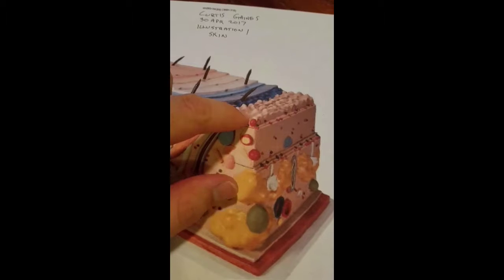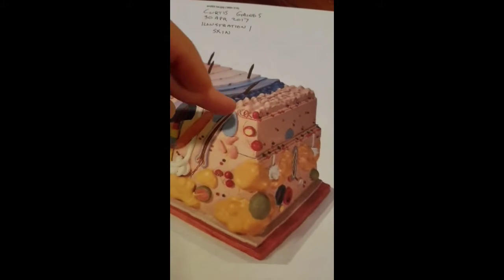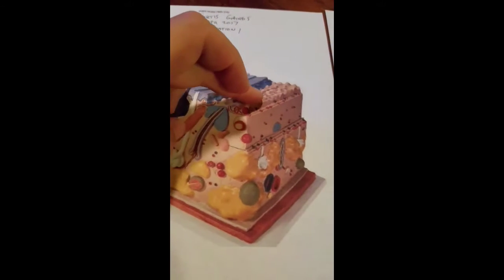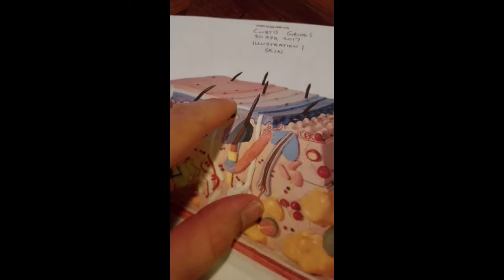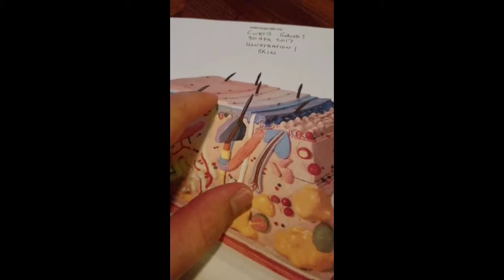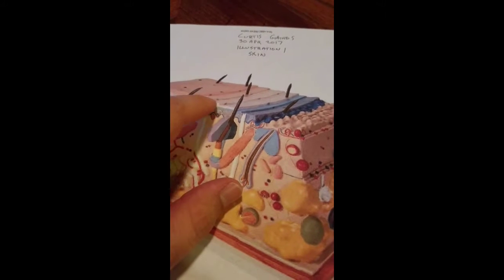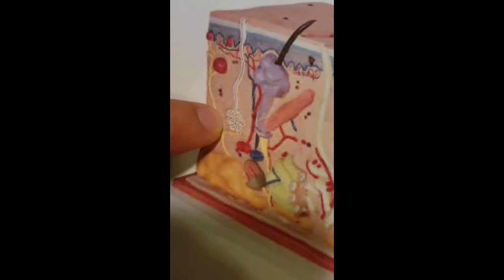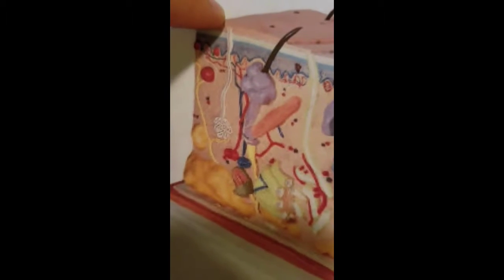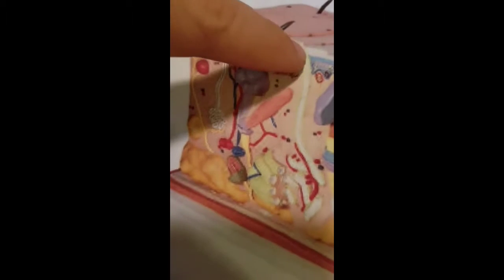Your papillary layer of skin is going to be this bumpy looking area right here. Your keratinocytes are going to be this top layer of skin. That's the actual cells of the skin. This jumbled up thing right here is one of your sweat glands that leads up to your pores, represented by the little holes up here.